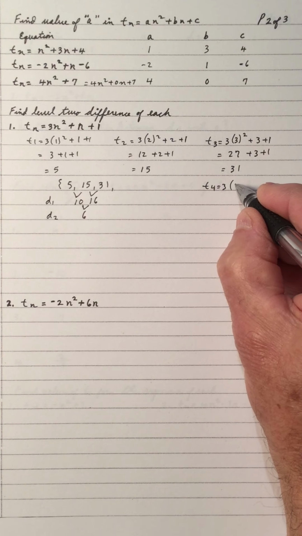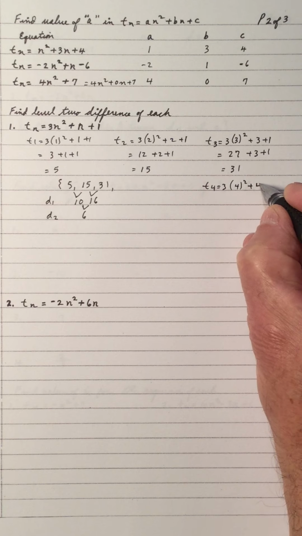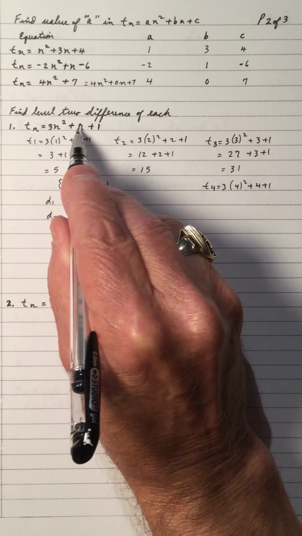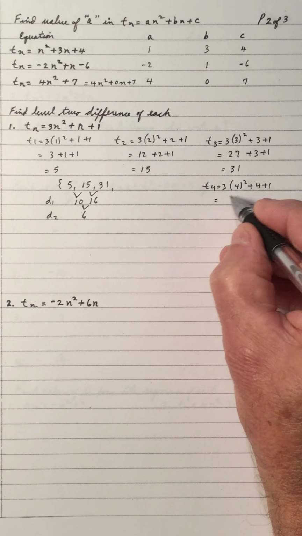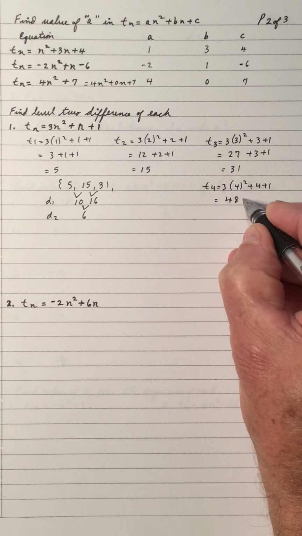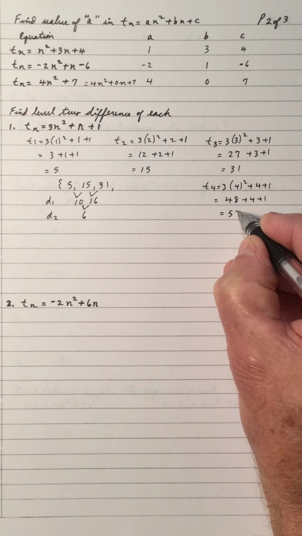But let's just check, put a 4 in, just to make sure. So we're putting 4 in the place of n. And that gives us 4 squared is 16, times 3 is 48, plus 4 plus 1, 52 is 53.